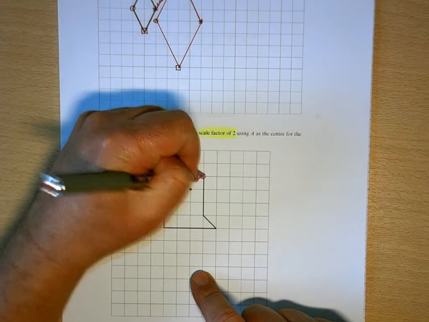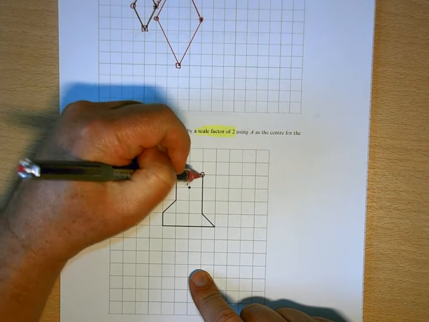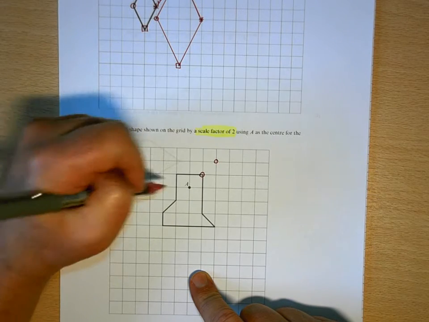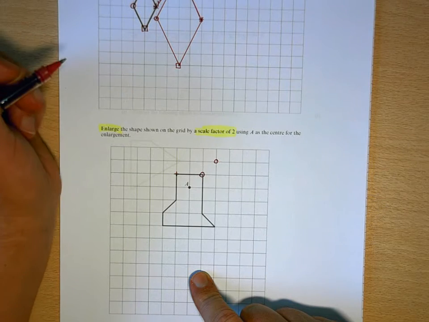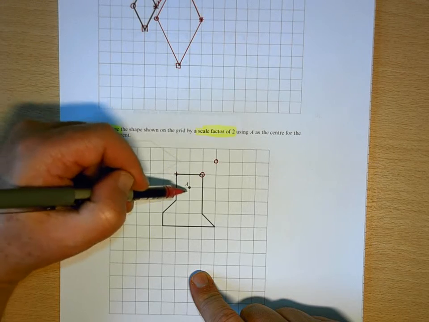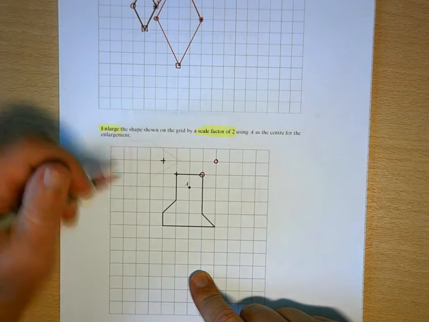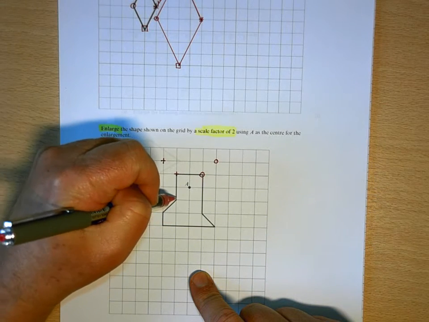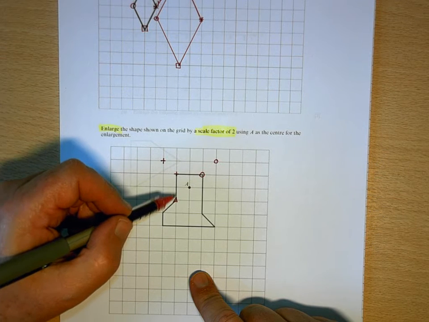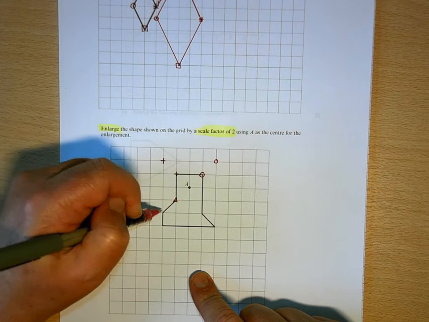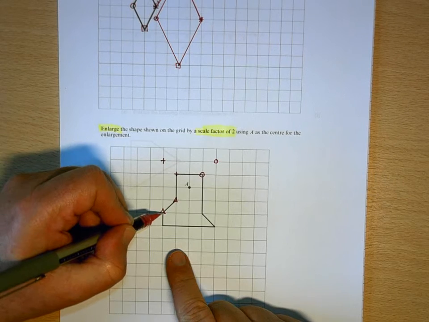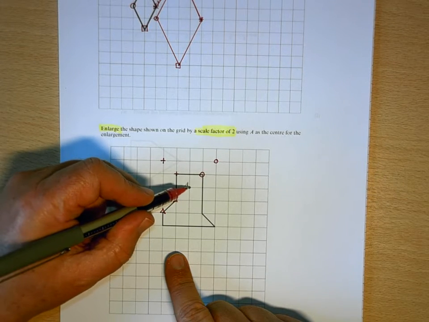So if I put a circle around that point, across 1, up 1 will become across 2, up 2. If I put a plus on that one, it's going to be up and across 1, 1, 2, 2. If I look at this one here, which I'll do with a triangle, it's to the left 1, down 1. So it'll be to the left 2, down 2. So that gets a little bit confusing now because I've got another triangle there. Well, to get to that one, I'm going to the left 2, down 2.